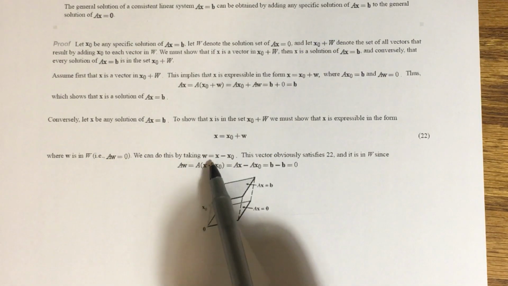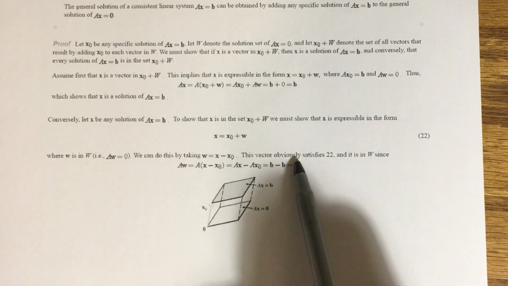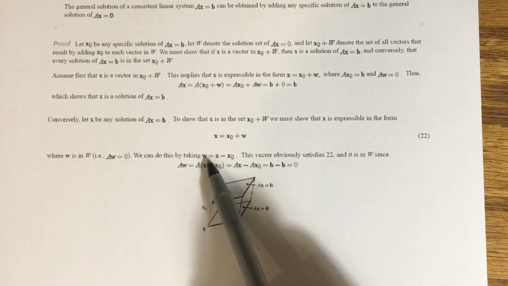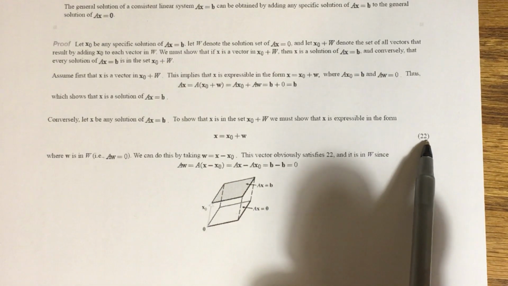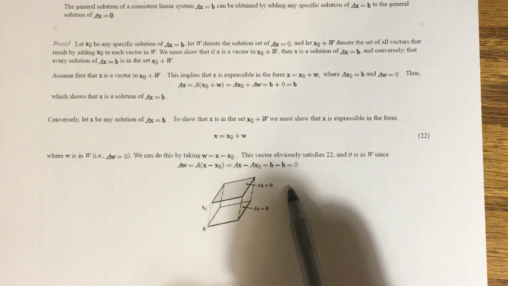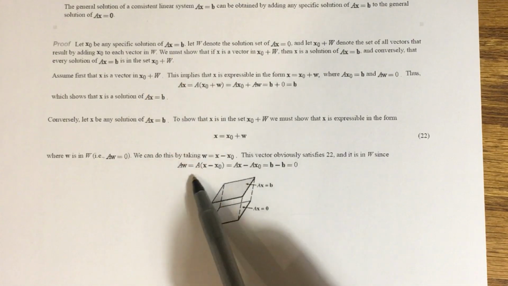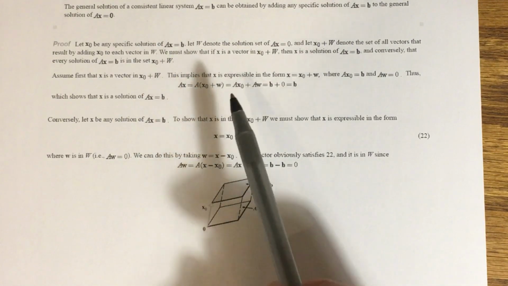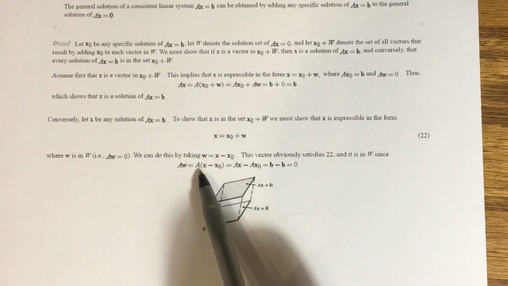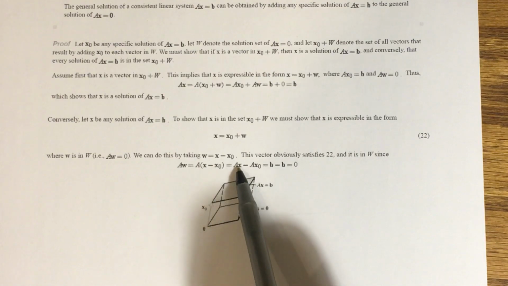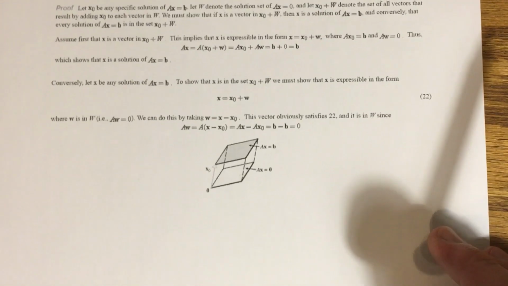If we plug in w, this confirms what we just said. The vector w satisfies 22. We're using 22 to denote this equation right here. And we know that w belongs to the set capital W because the set capital W is a set of solutions to our homogeneous linear system. Plugging that in and following these steps, A will distribute again. We get b minus b, which equals 0. That wraps up this whole proof. Okay. Hopefully that made sense.